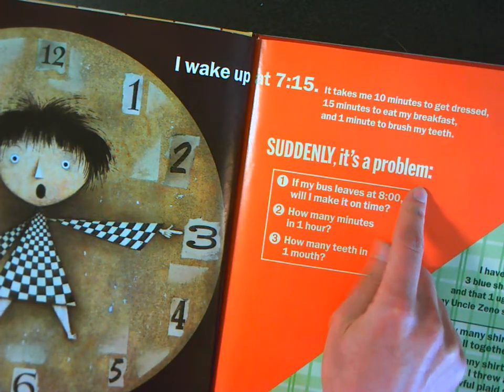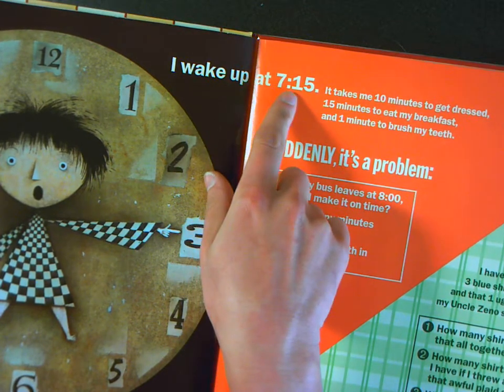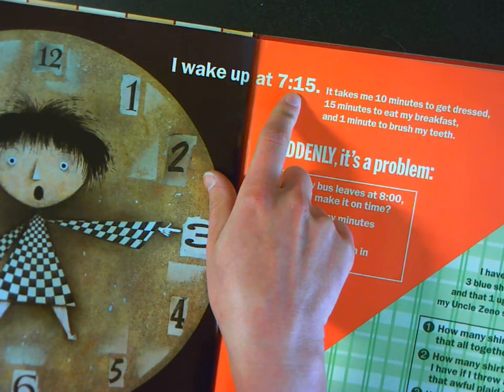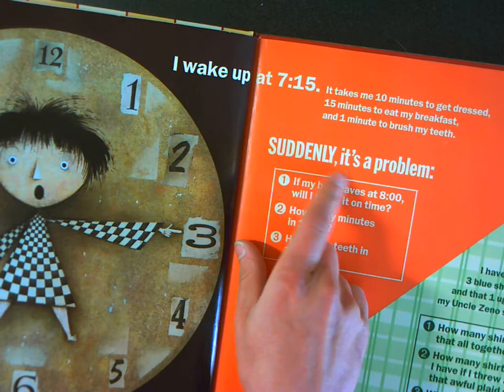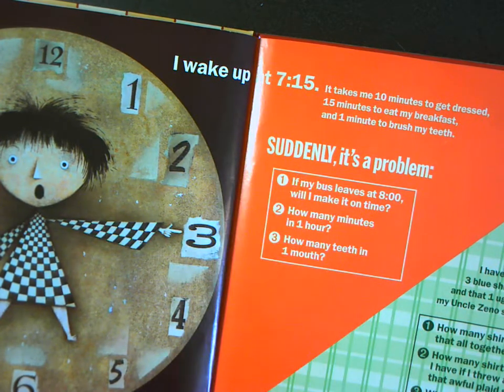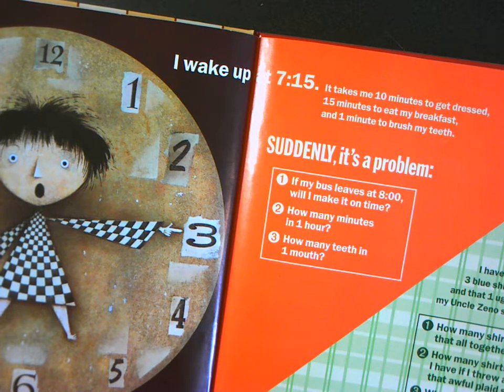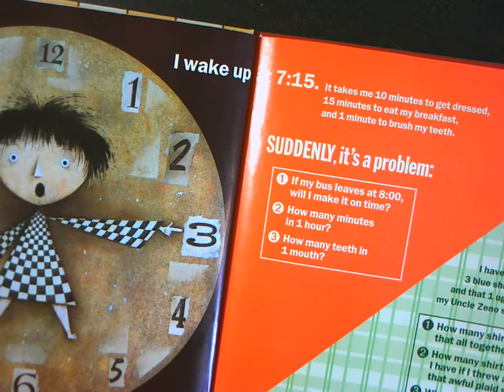Okay. Not only are the authors using a very specific transitional phrase showing time, right? They're giving the exact time that this child wakes up. They're using one of my favorite transitional words, suddenly. Anytime you can put in a suddenly or immediately or then it happens, okay? I love that transitional phrase because it really helps the reader understand, ooh, this is happening quickly. So suddenly it's a problem.